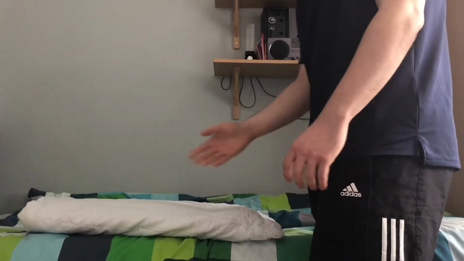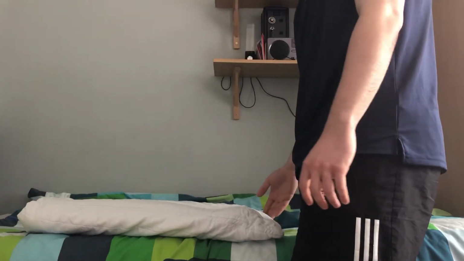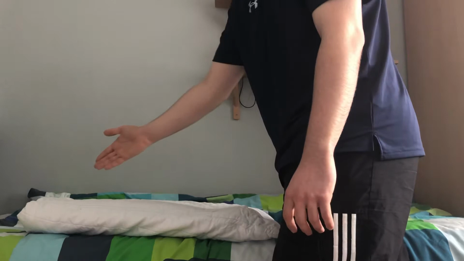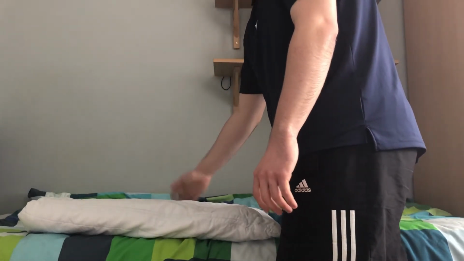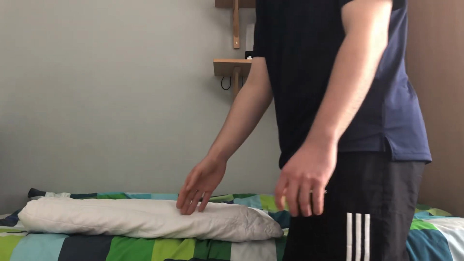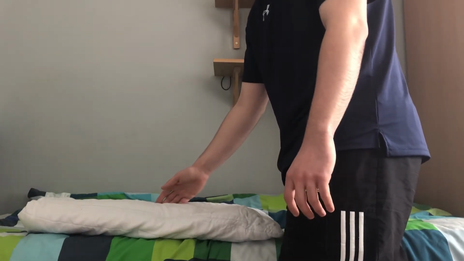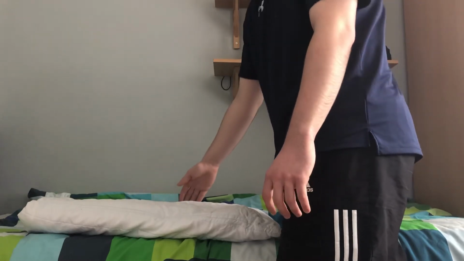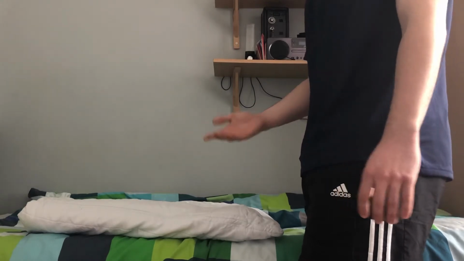For this is the hamstring, so this is the proximal end and this is the distal end of the hamstring, so this would be towards the knee and this would be towards the hip. This is the lateral side and this is the medial side. The lateral side would be the biceps femoris, the centre would be the semitendinosus and the medial side would be the semimembranosus. And here we'll start with effleurage.